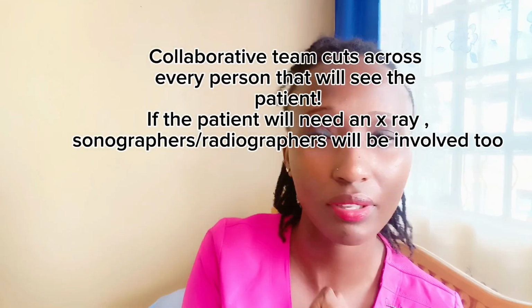And the collaborative management, if you're dealing with a patient, the medical doctor is going to be involved. The physician probably is going to be involved. The surgeon, if this patient is a surgical patient, the surgeon is going to be involved. If this patient is a gynae patient, the gynaecologist is going to be involved. If it's an orthopedic patient, the orthopedic surgeon is going to be involved.